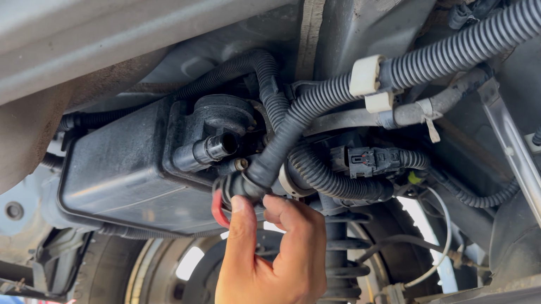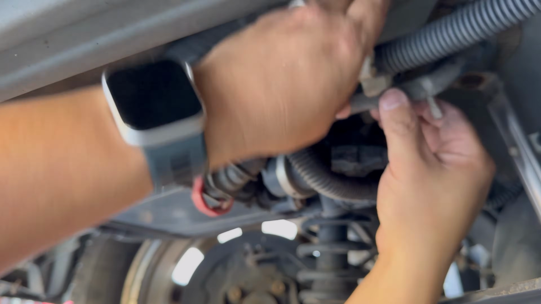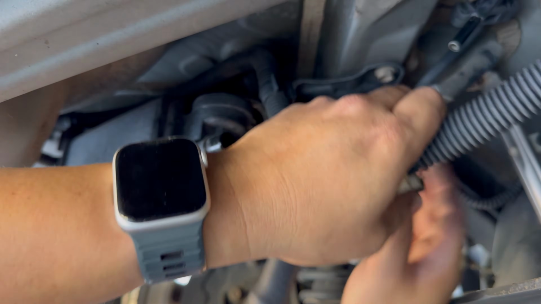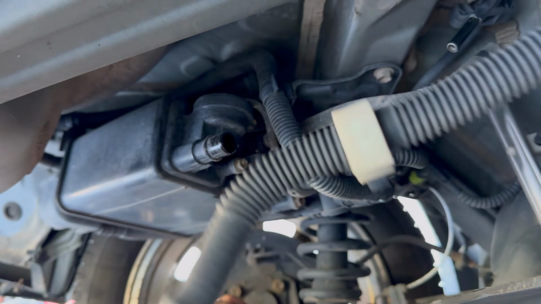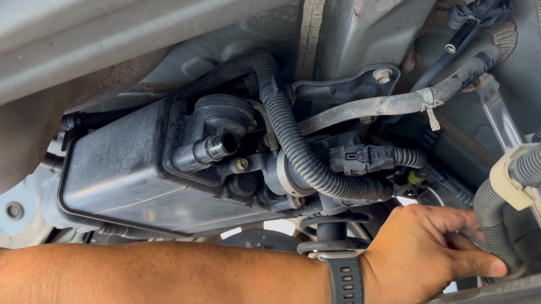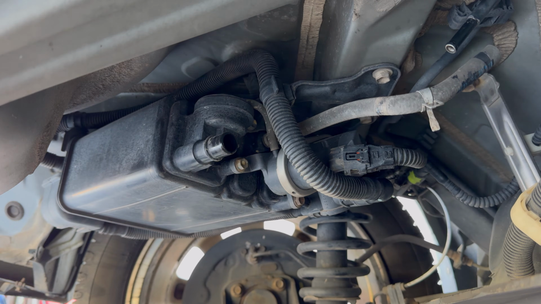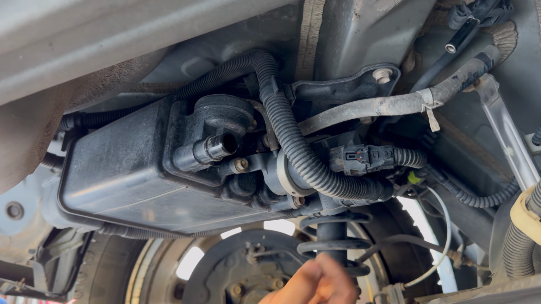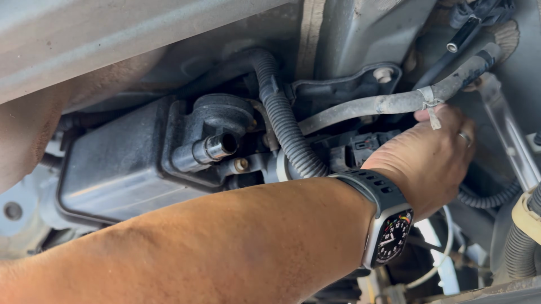All right. So those are the easy ones. This one can come off here. This one I'll put there. You can smell the gas already. But this is gonna be a hard one right here.